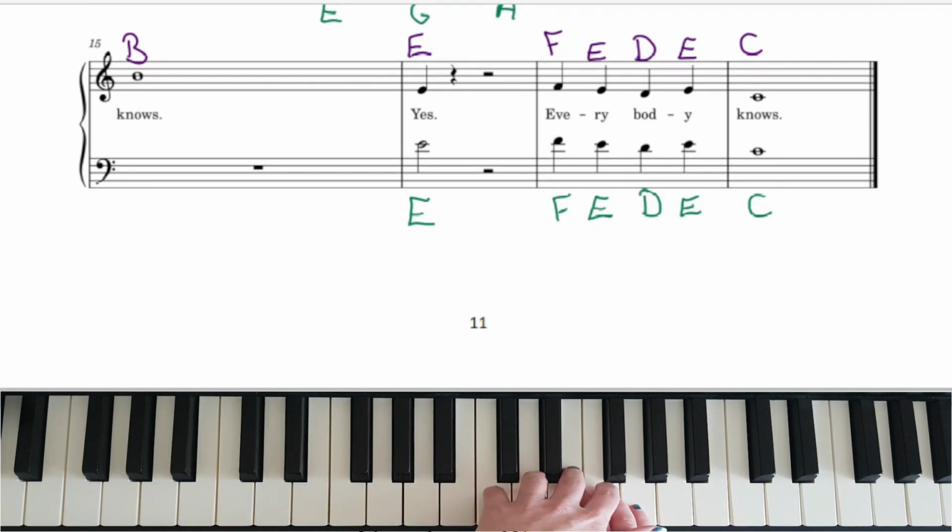Choose a hand or both. E, 2, 3, 4, F, E, D, E, C, 2, 3, 4.